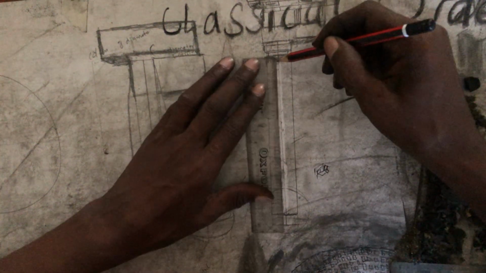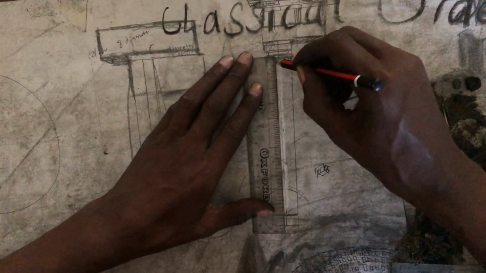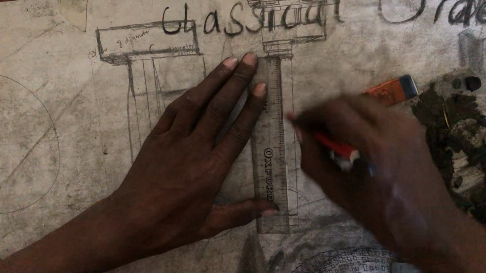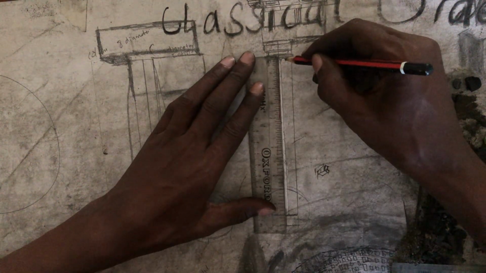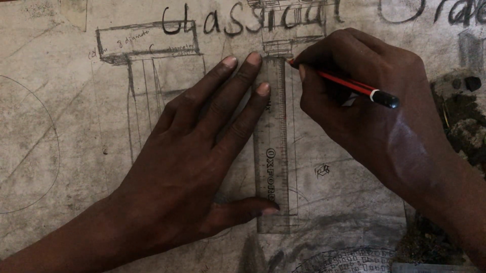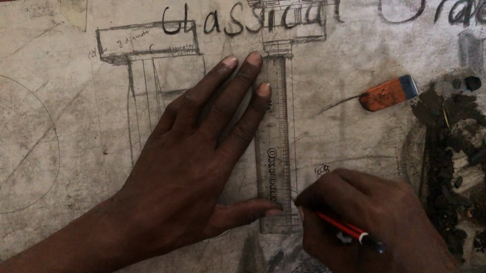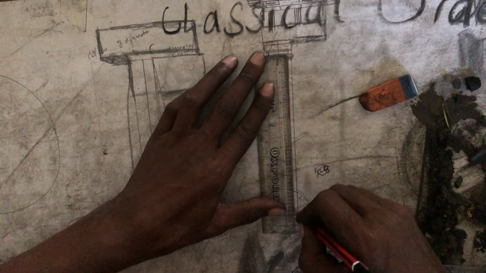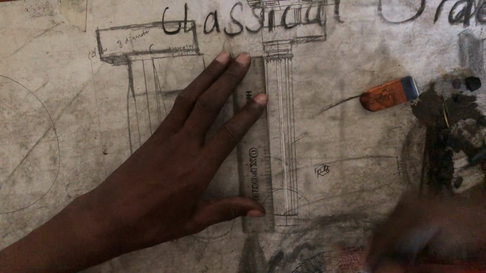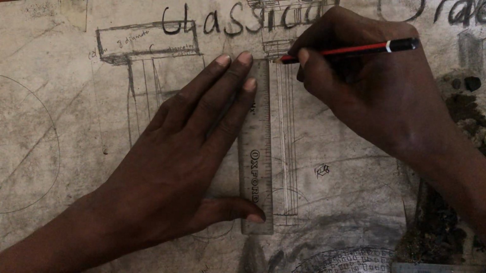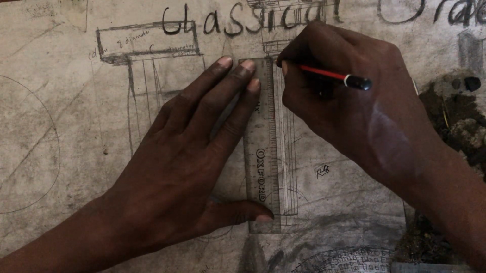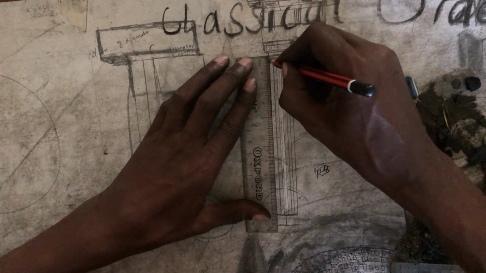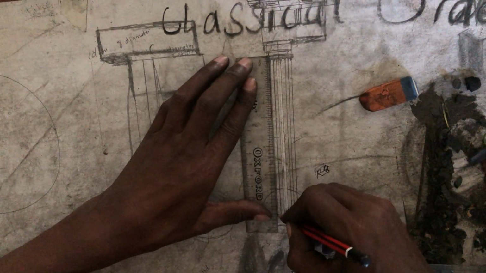Columns. One, two, three, four. Okay. One, two.